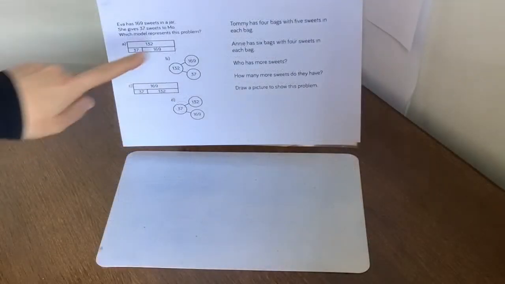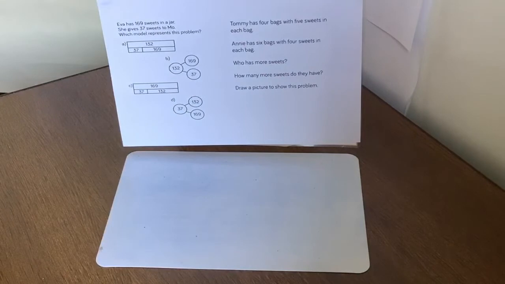Let's have a look at this question. Tommy has 4 bags with 5 sweets in each bag. Annie has 6 bags with 4 sweets in each bag. Who has more sweets? How many more sweets do they have? Draw a picture to show this problem. Now, this means draw a bar model. Have a go, pause the video, and I'll be back.